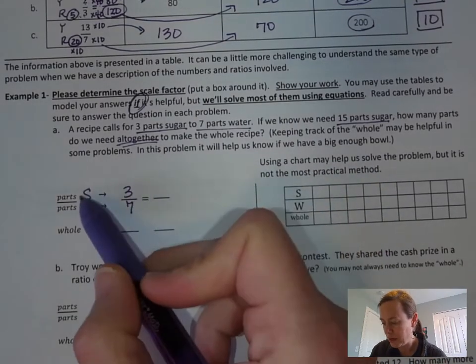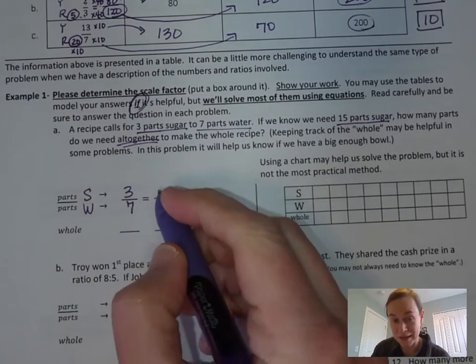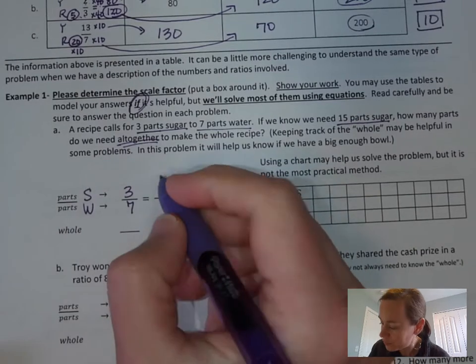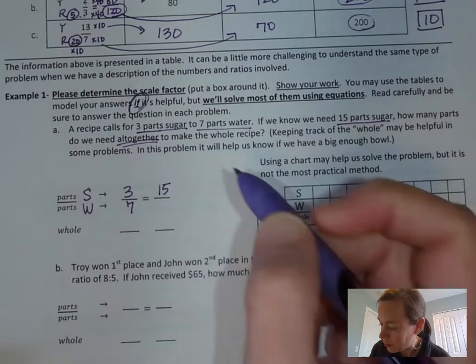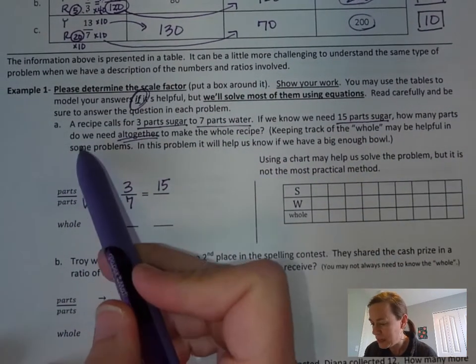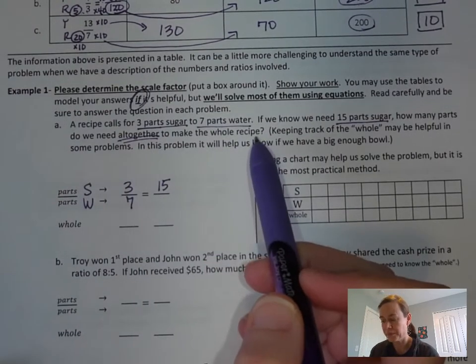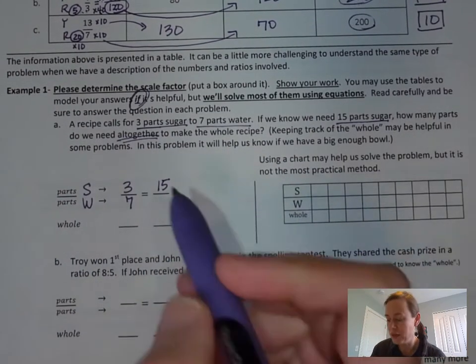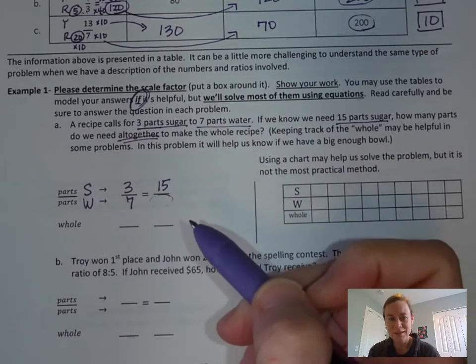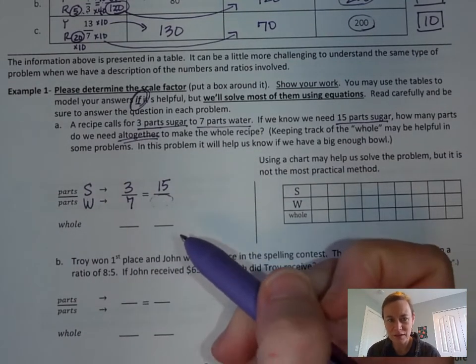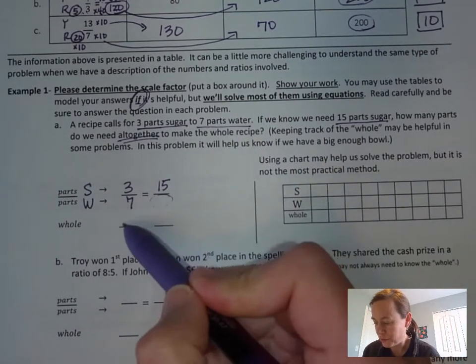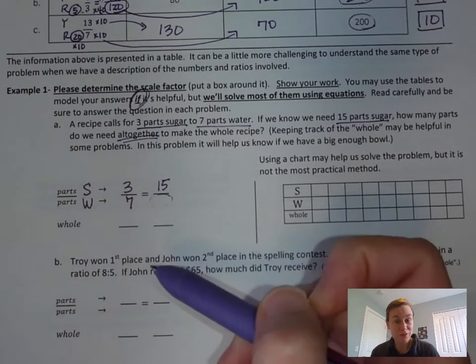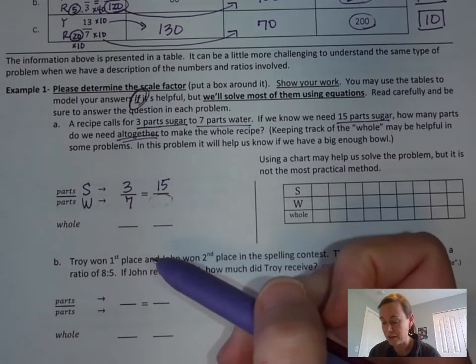Let's put it over here on the sugar side of things, which is to say the top. So 15. Okay, how many parts do we need all together to make the whole recipe? So first of all, guys, do we know how much water we need? No, we don't. We're going to have to figure that out. Do we know the whole for either of these? No, we're going to have to figure those out too. And that's fine. Let's get started.